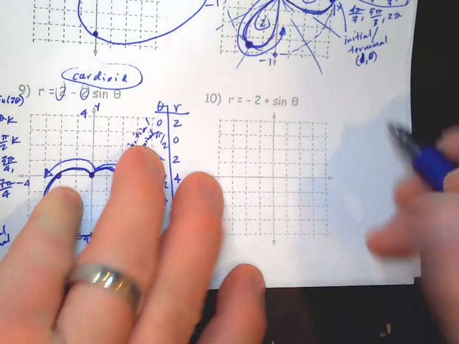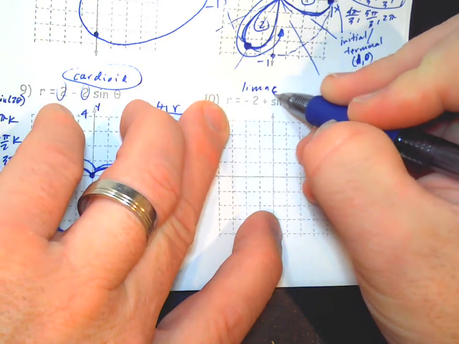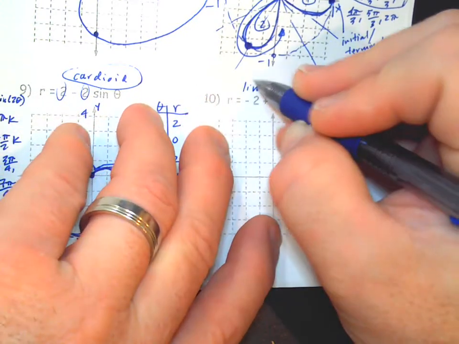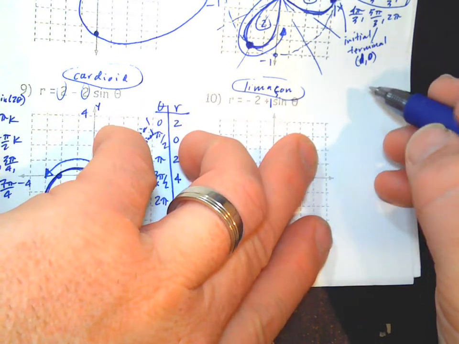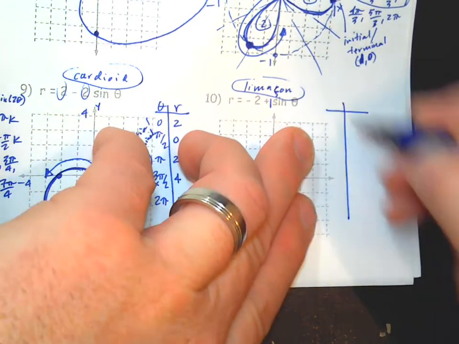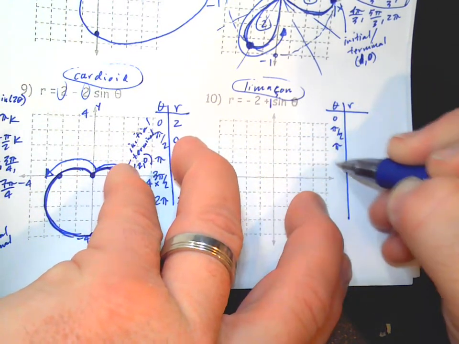All right, this one is probably going to be some other kind of limacon. I mean, cardioids are limacons, but these numbers right here aren't the same. I'd make a table and just put some values real quick.